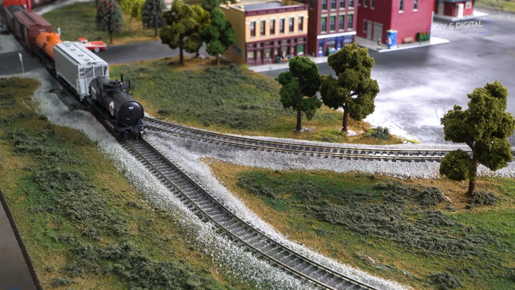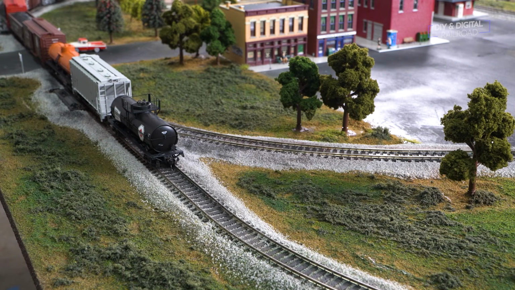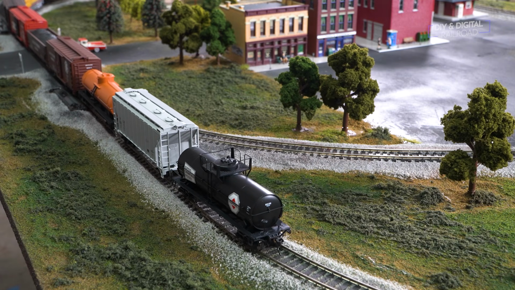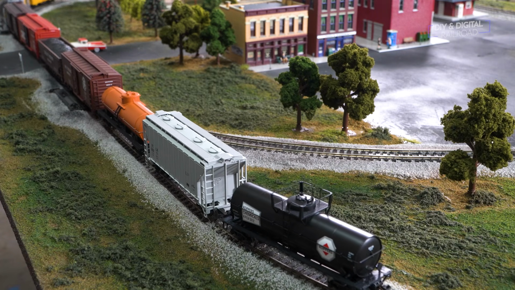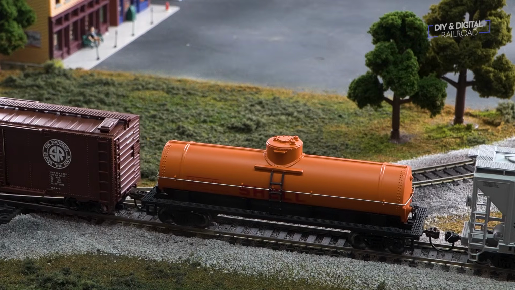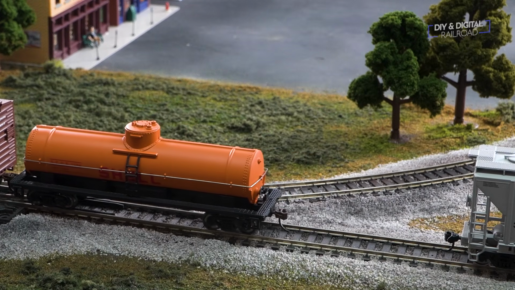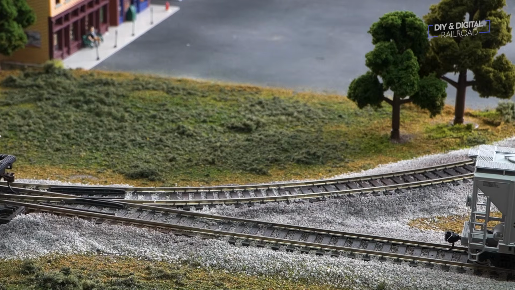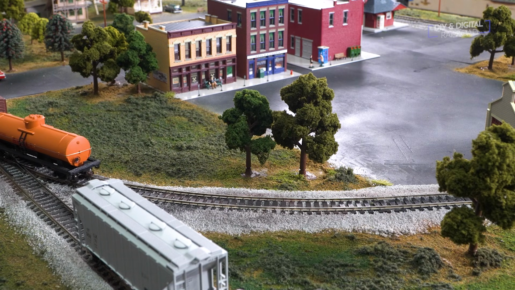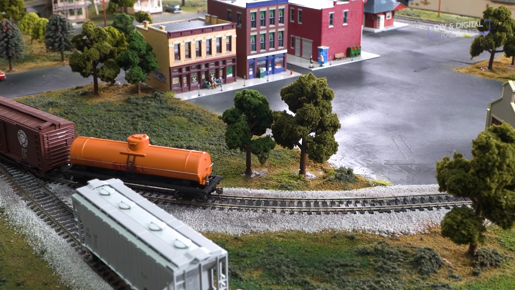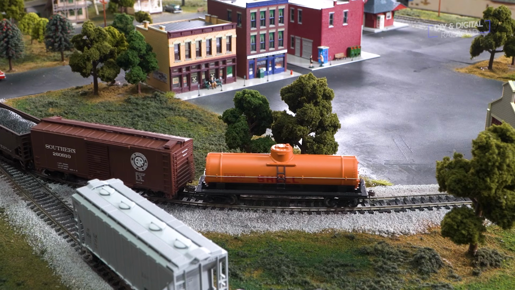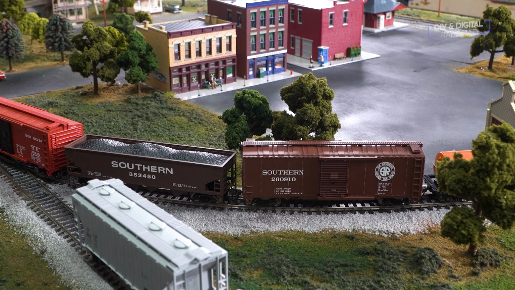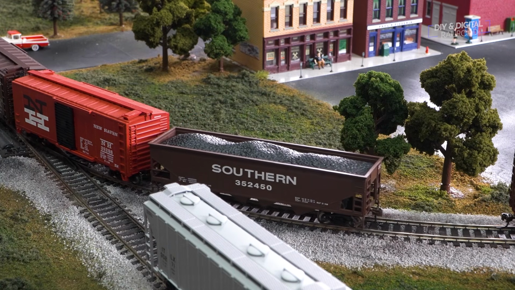We also end up doing a bit of sorting of the cars here. Once that is done, we can pull the cars back to the siding.